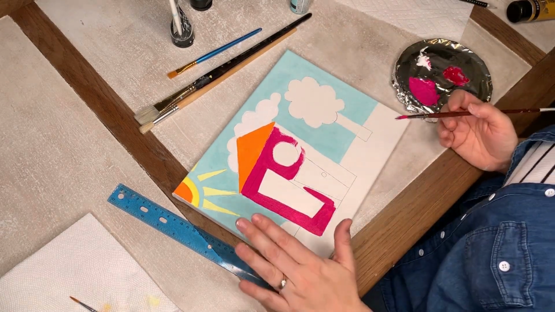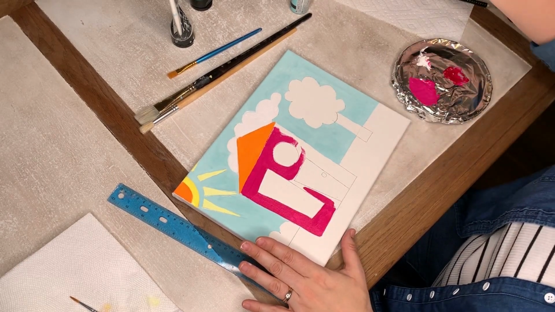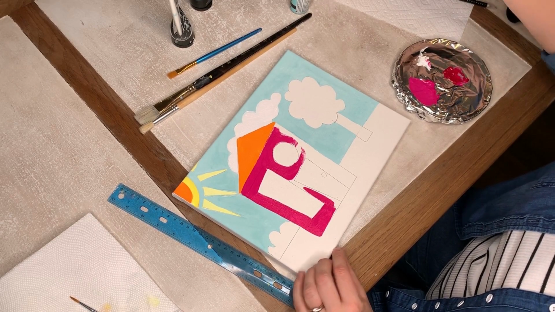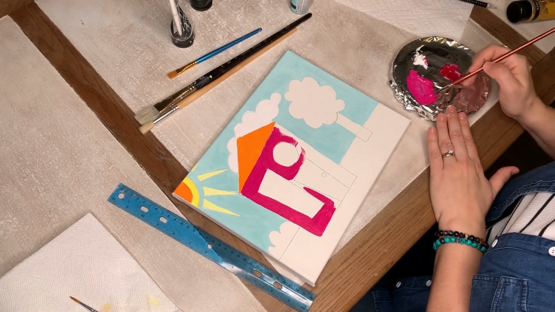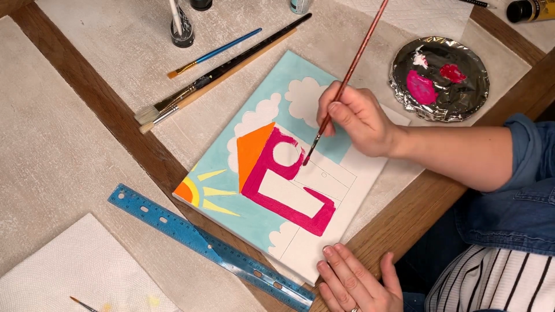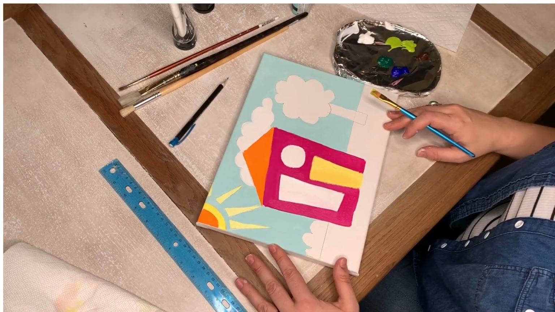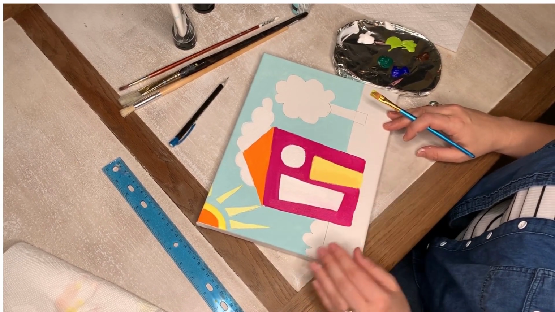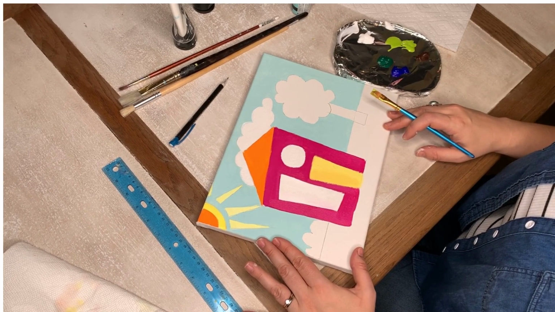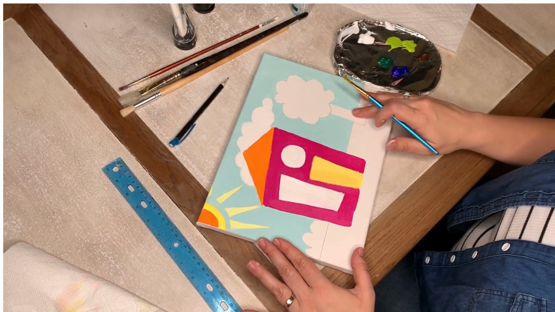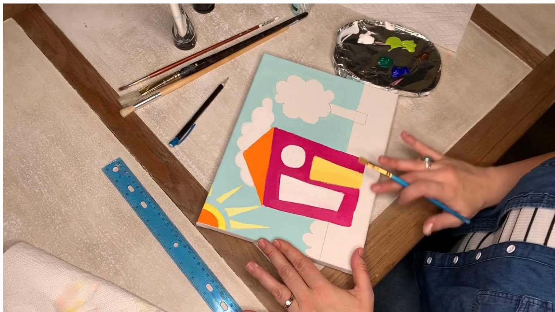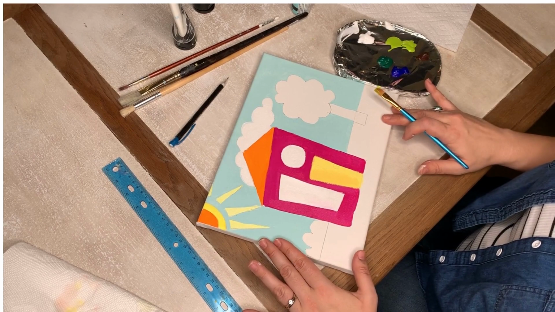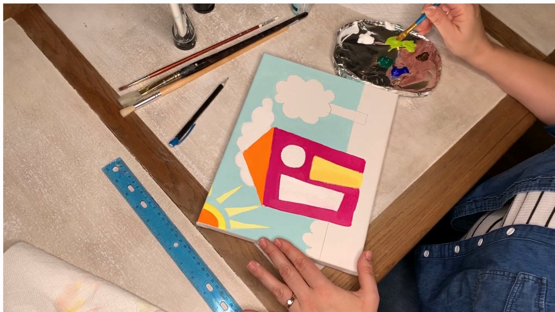So I'm going to keep going with painting my house, and then I'm going to be back in a minute when it is time to paint the tree and the grass. So we're back. I got the house painted. I decided on a yellow door. So what I'm going to do now is I'm going to work on the tree, on the plants, and on the grass. And then after that, I'm going to show you how to go in and put details. That's like my favorite part of a painting.